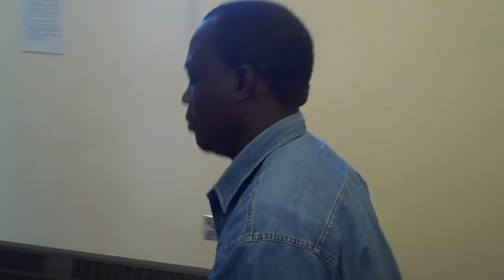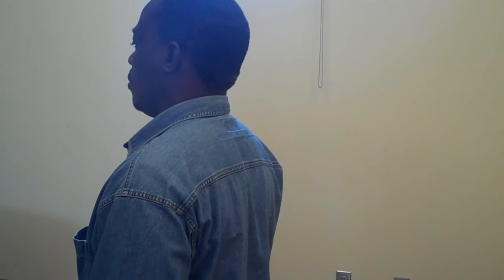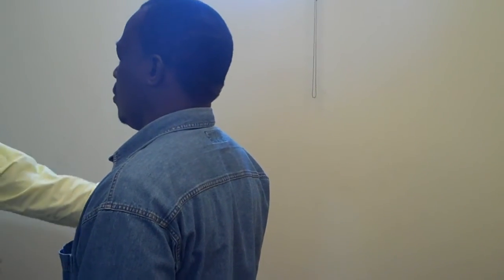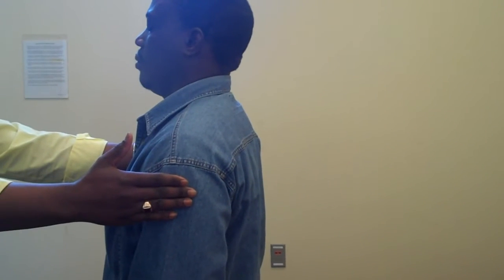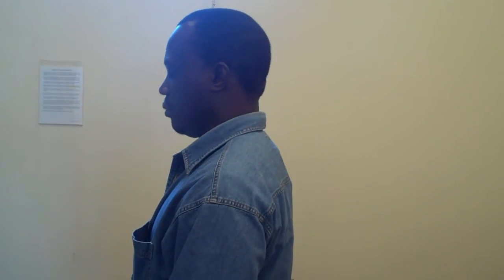Also, we're going to ask the patient to stand. I'm going to do the Romberg test. I'm going to ask the patient to close his eyes and put his feet together, stand still for at least 20 seconds, and he's normal. He's not swaying or moving from side to side, and that is also normal.